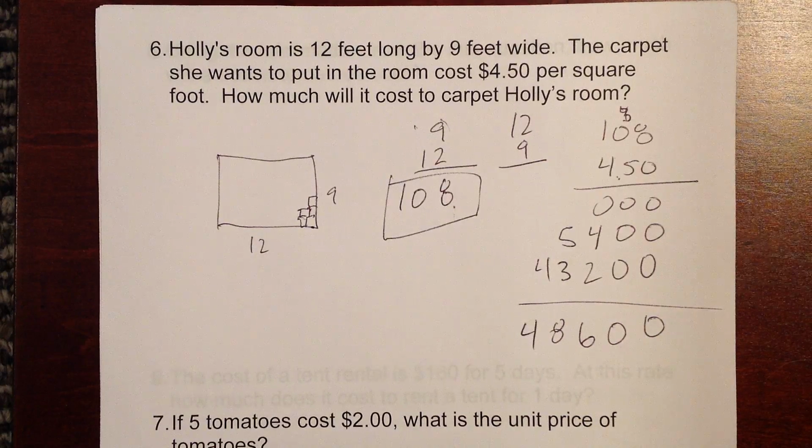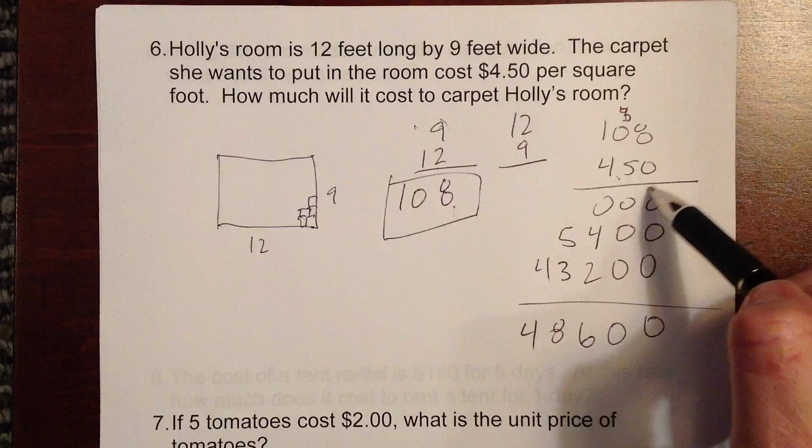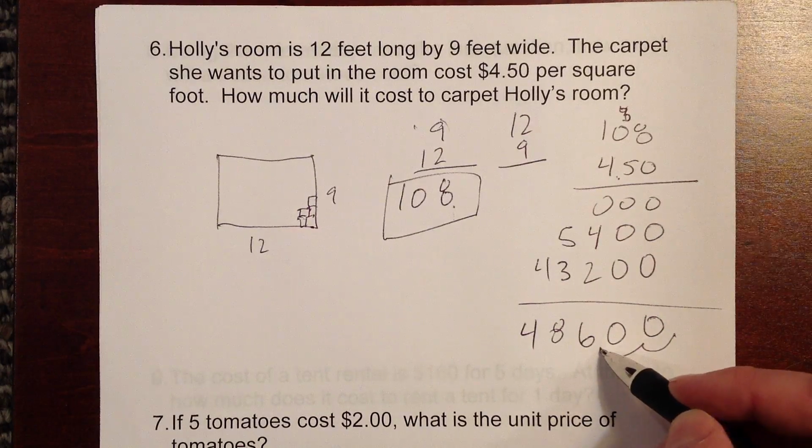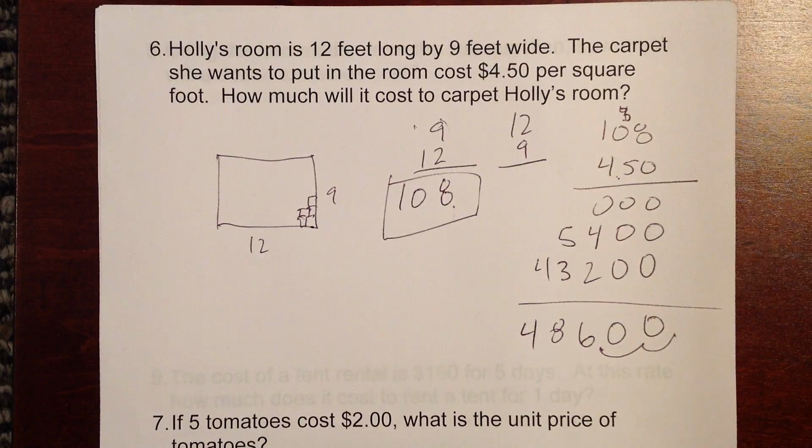Well, my answer is not 48,600. Remember, I've got two places past the decimal here, so I have to move this over twice for a total of 486. Well, that's not my answer. My answer is $486.